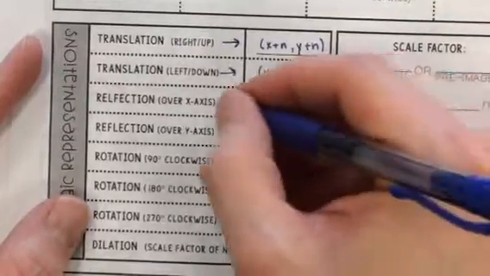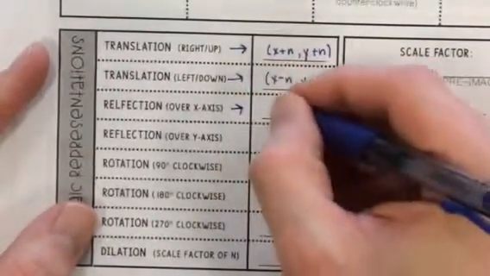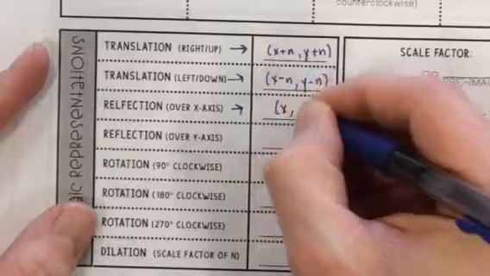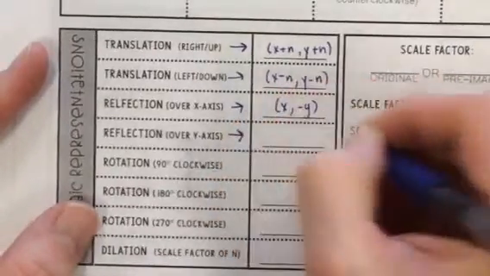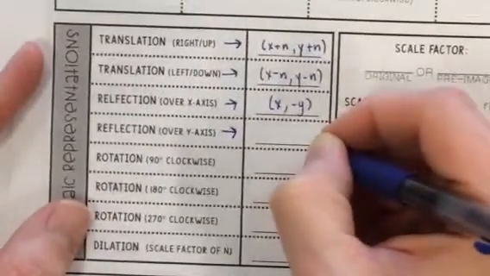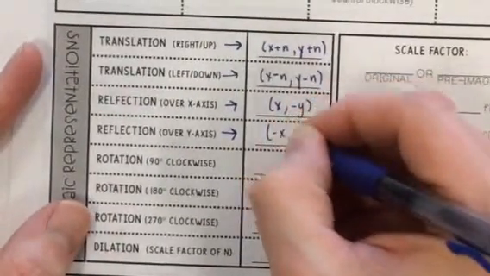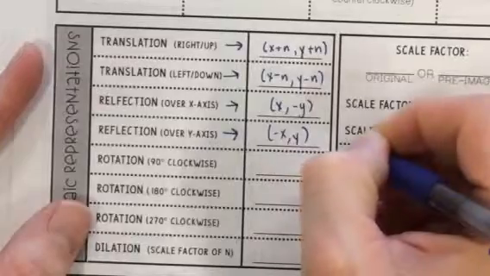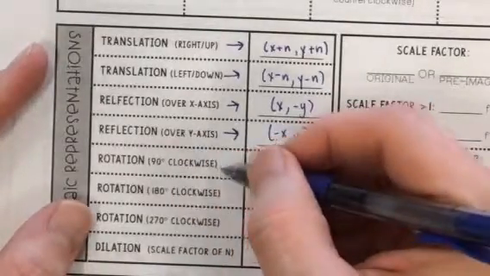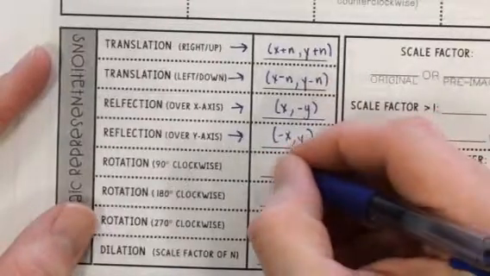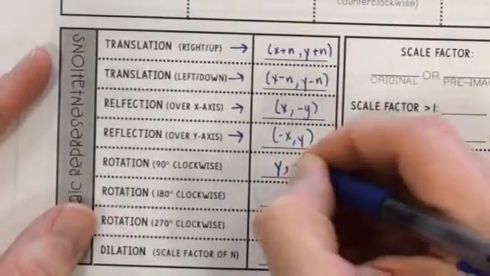Reflections over the x-axis, that's (x, y) goes to (x, negative y). A reflection over the y-axis, that's (x, y) goes to (negative x, y). A 90 degrees clockwise rotation, that would be (x, y) goes to (y, negative x).